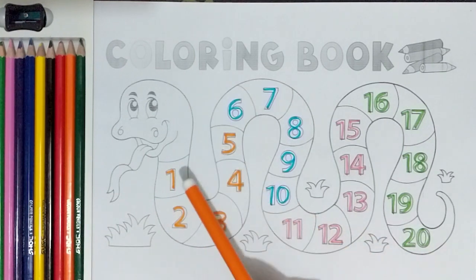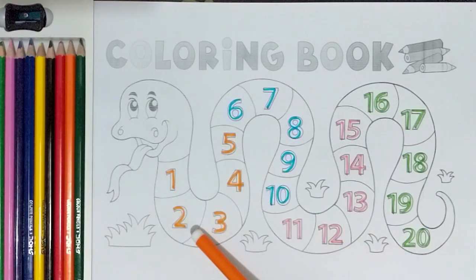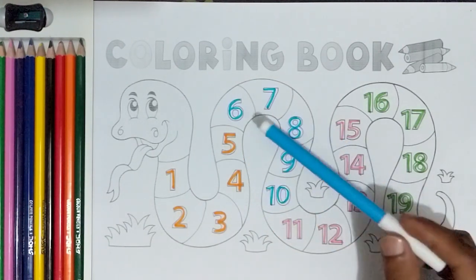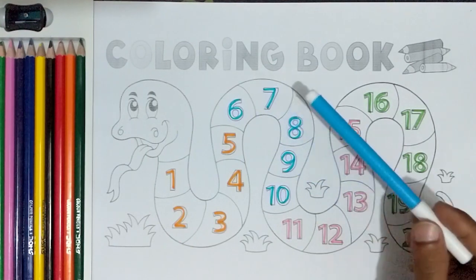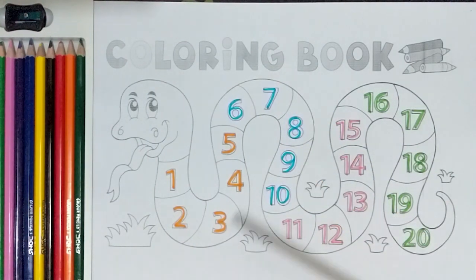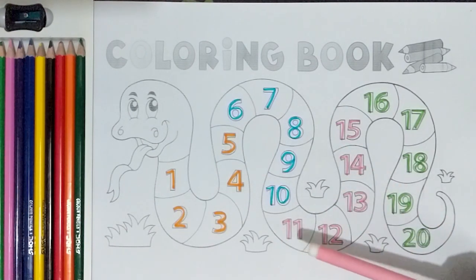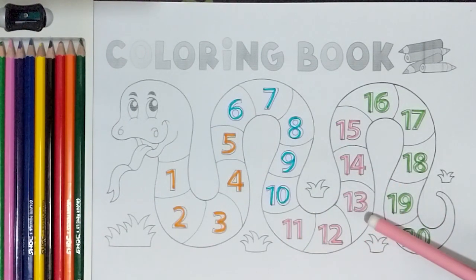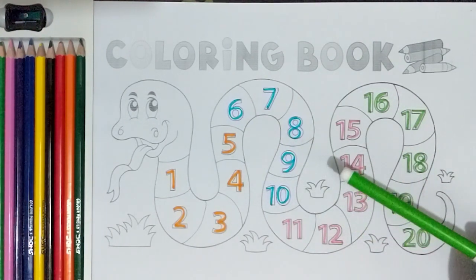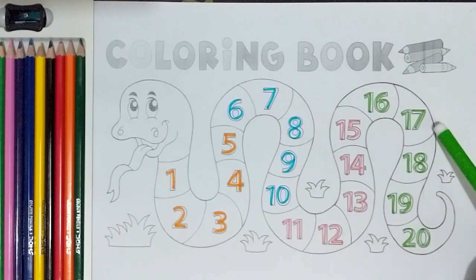Orange color. 1, 2, 3, 4, 5. Sky blue color. 6, 7, 8, 9, 10. Pink color. 11, 12, 13, 14, 15. Green color. 16, 17, 18, 19, 20.